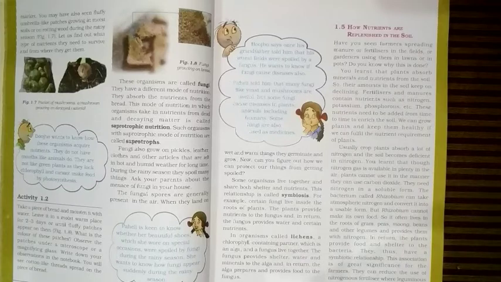Actually these black colored patches are the fungus. They grow when they get suitable conditions like moisture, and they derive their nutrition from the bread or from that dead and decaying matter.